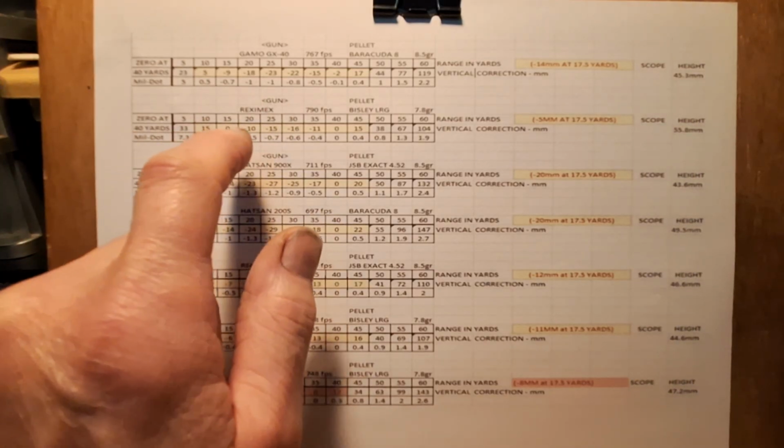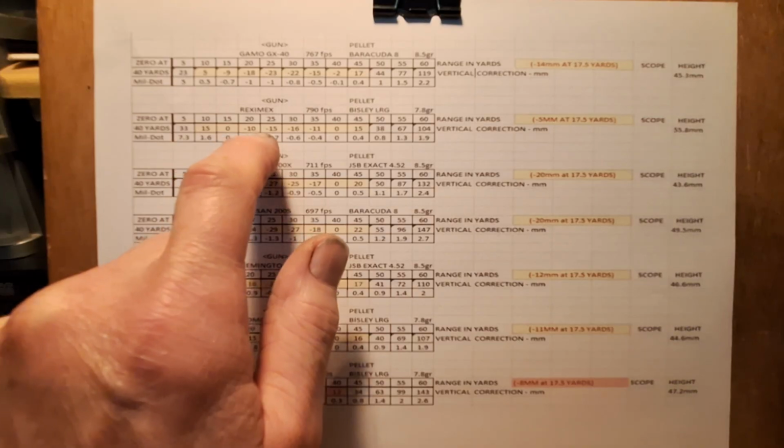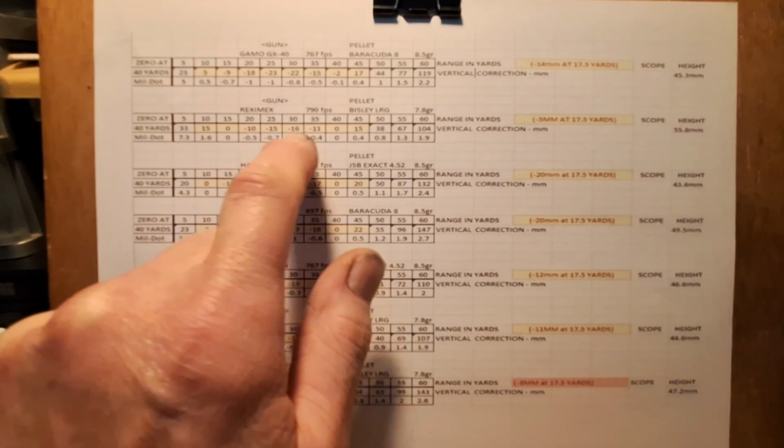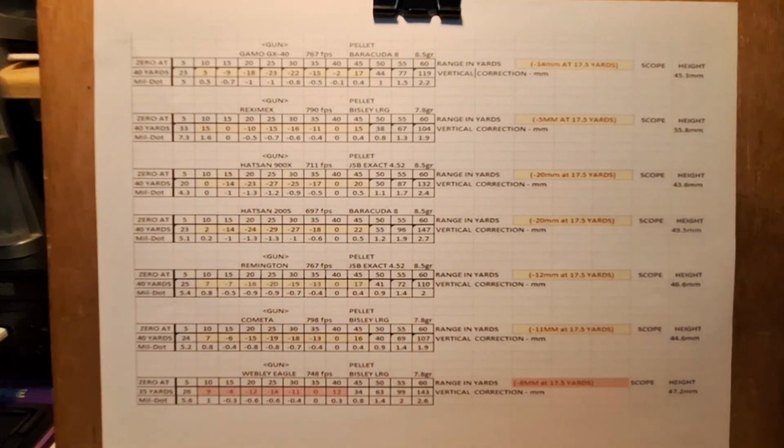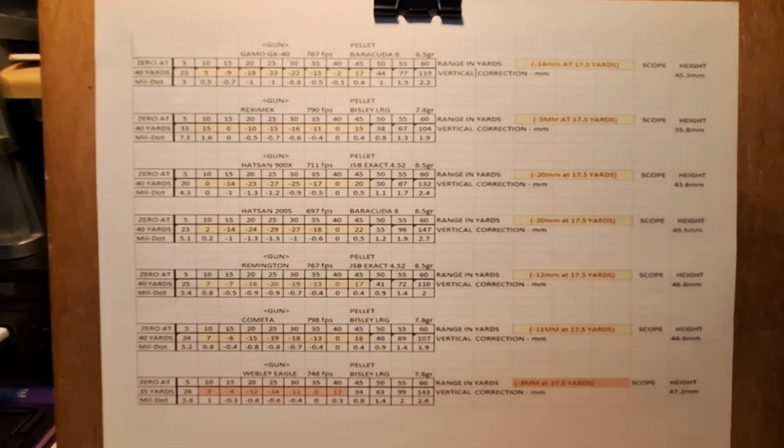And as you can see, in mil-dots, that's half a mil-dot, that's 3/4 of a mil-dot, half a mil-dot, and just under half a mil-dot. That's on a first focal plane telescopic sight.